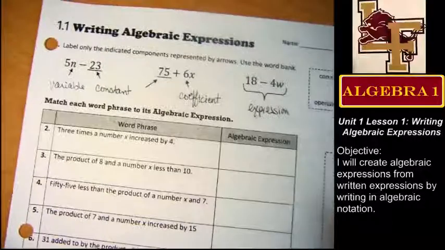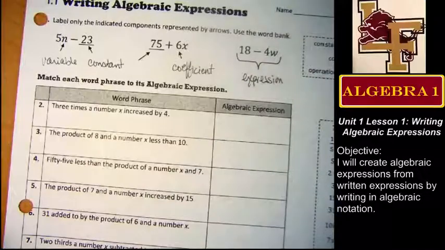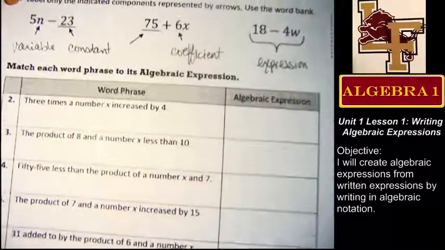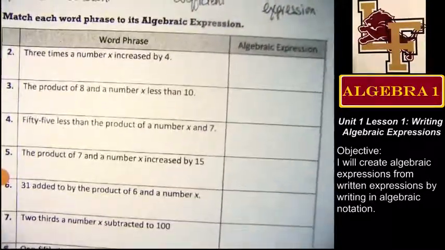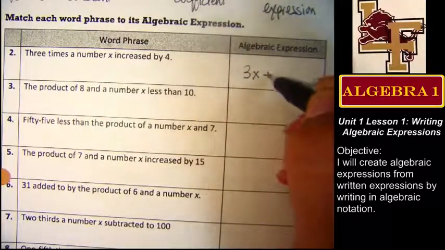Hi. So we're continuing on writing those algebraic expressions. We're looking at these word phrases now and translating them into full algebra. So number 2, as I was wandering around, I saw a lot of this, and it's beautiful.